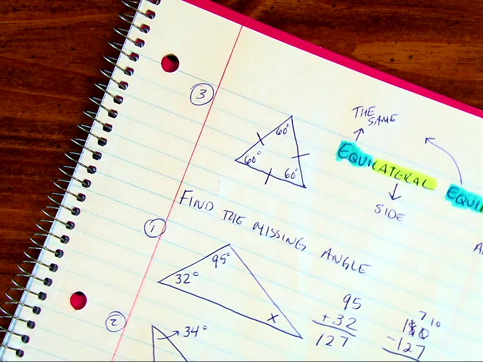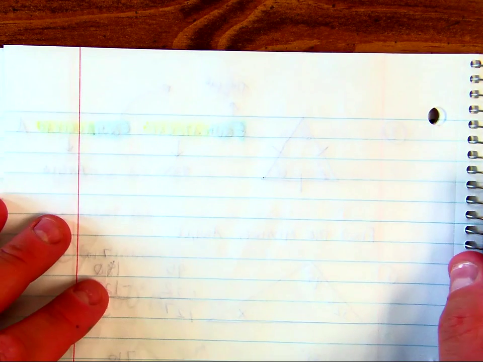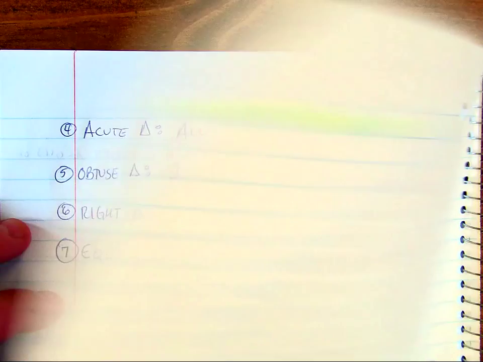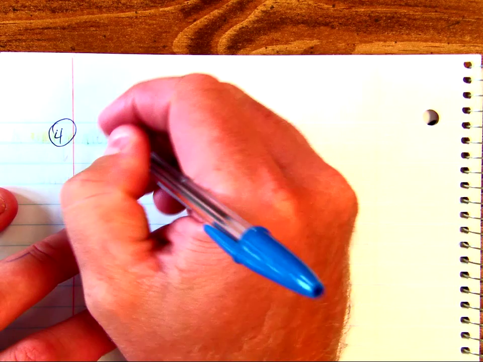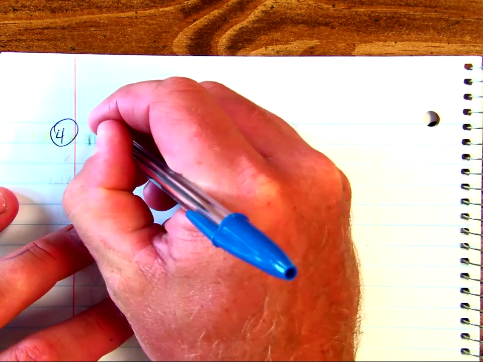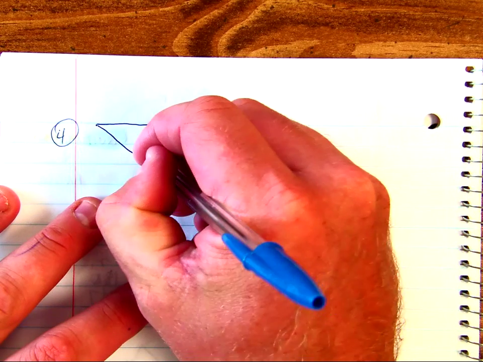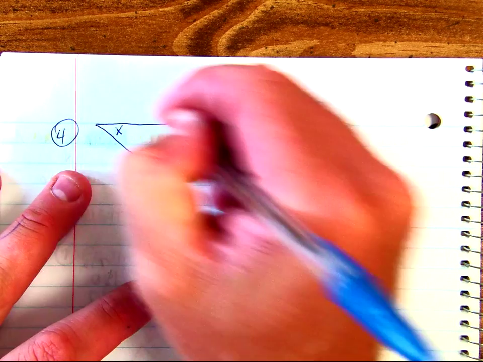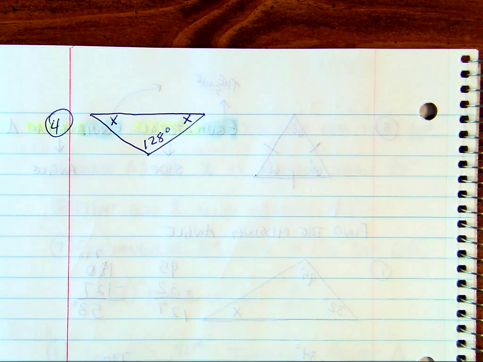Last example for today. Now I'm only giving you one angle and asking you to find the other two.